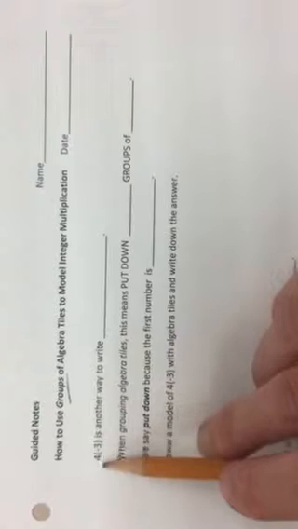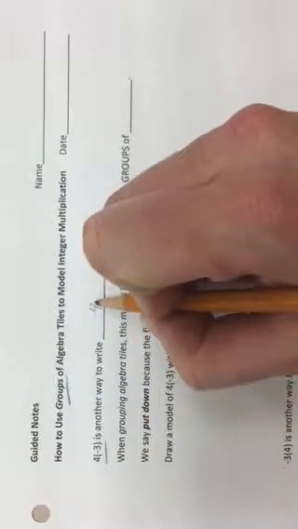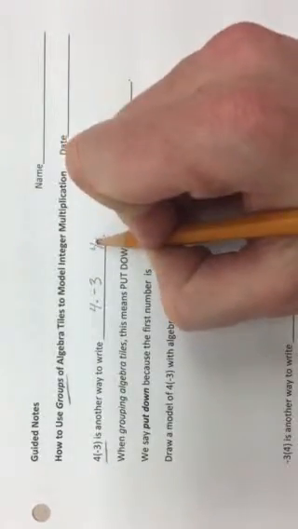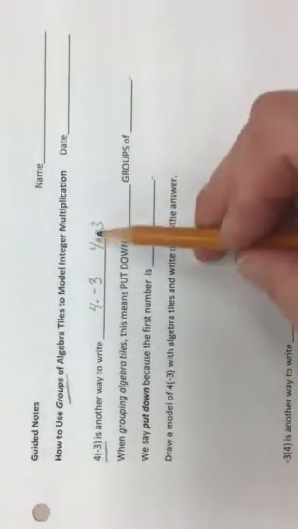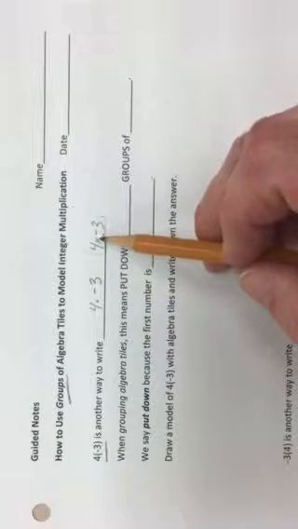So first, 4 parentheses -3 is another way to write 4 times -3. You should just know that this means the same thing as 4 times -3, or sometimes people wrote 4 times -3 with an X. We don't use an X anymore at this level because eventually we're going to start using variables with an X. So we either use a dot in this class or we use parentheses. You need to know how to recognize these as both meaning multiplication, because that's how you're going to see it from now on.